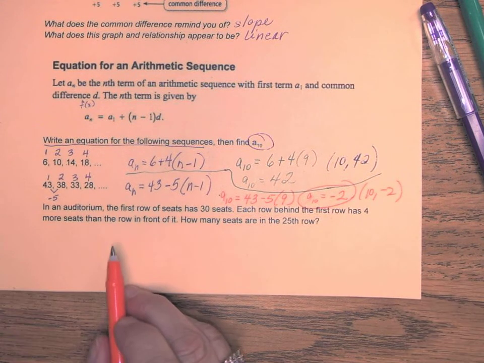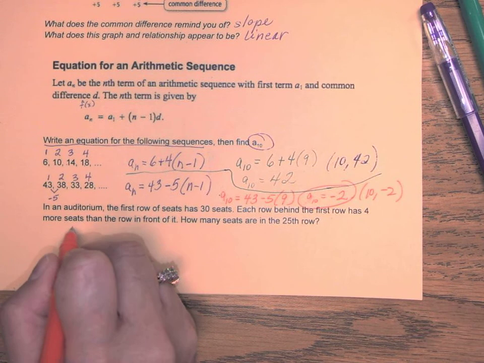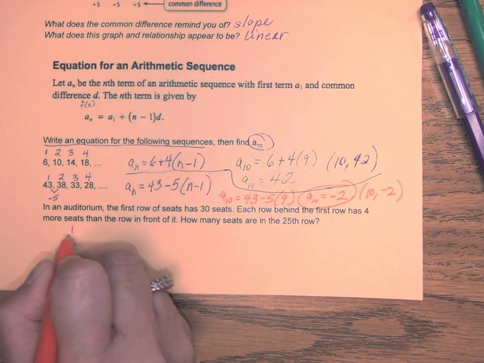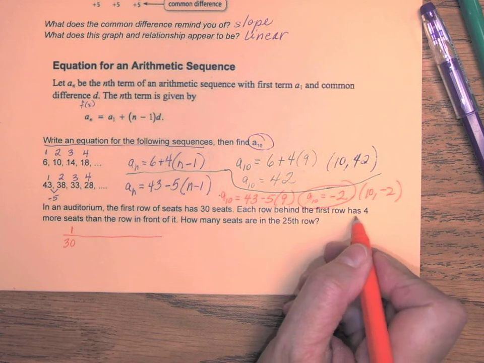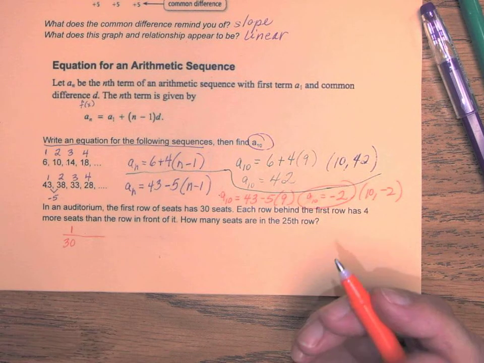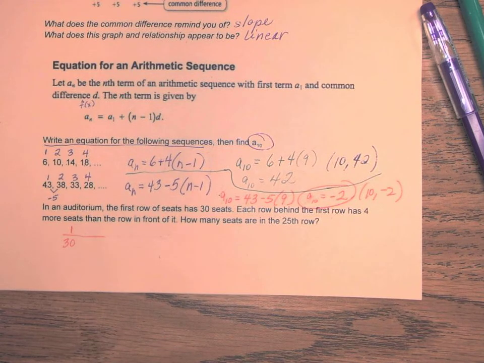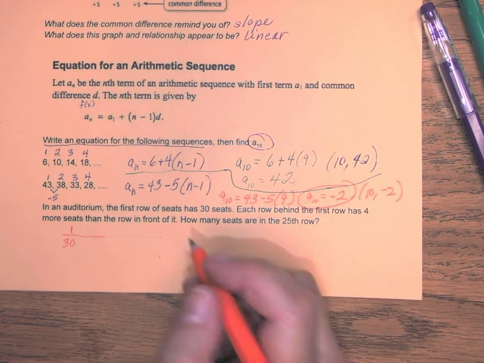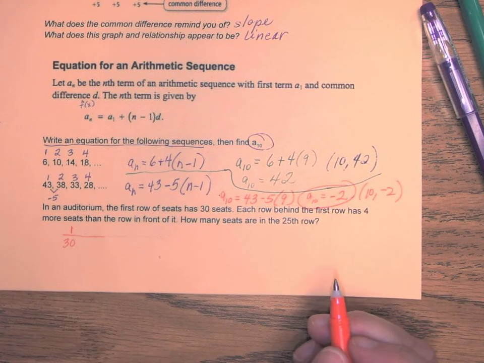In an auditorium, the first row of seats has 30 seats. All right, here's the first row, 30 seats. Each row behind the first row has 4 more seats than the row in front of it. So I don't really have to make my table. I could if I wanted to. Let's see, each row has 4 more. So what is our common difference?